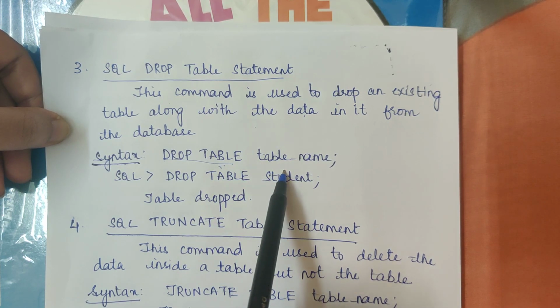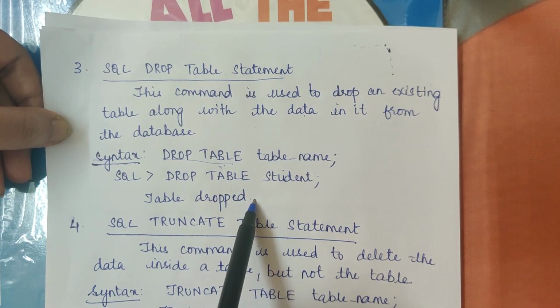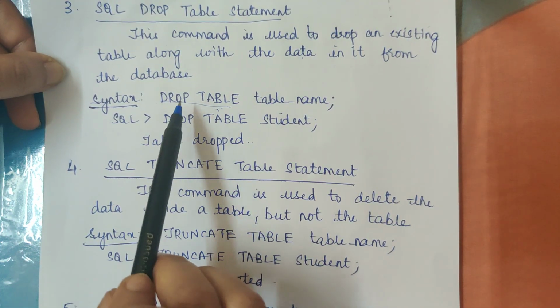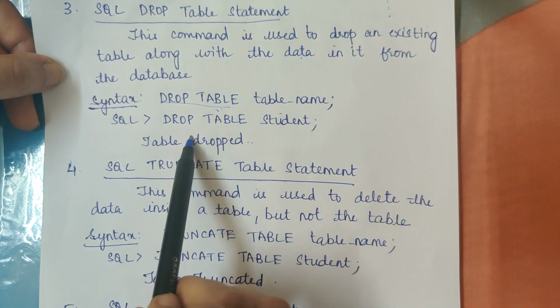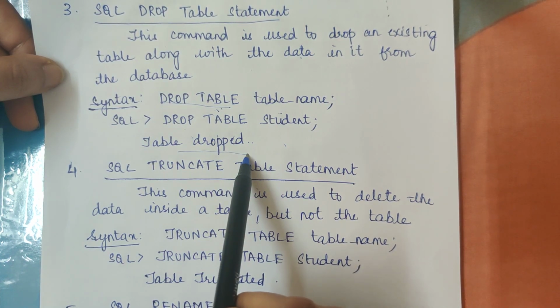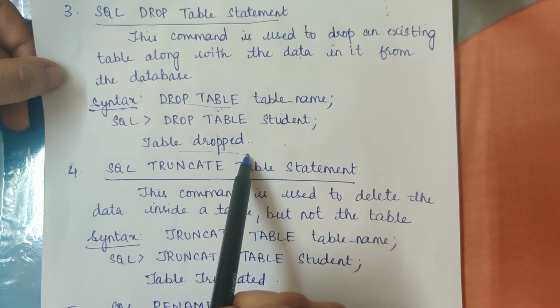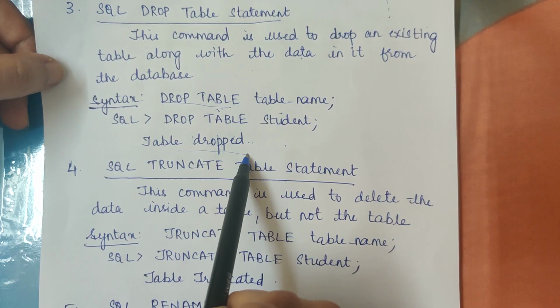Because once drop table is executed on any one of the existing tables, the entire table along with the data and even the structure will be completely erased from the database. So here the syntax is drop table, the name of the table. The example is drop table student. The output will be table dropped. In order to check whether the table is still existing or not, you can just perform describe followed by the name of the table, student. Then you will get an error that the table does not exist.